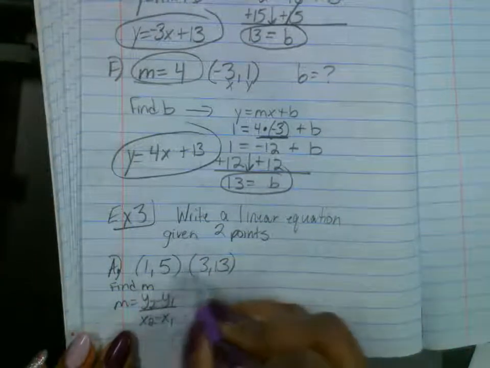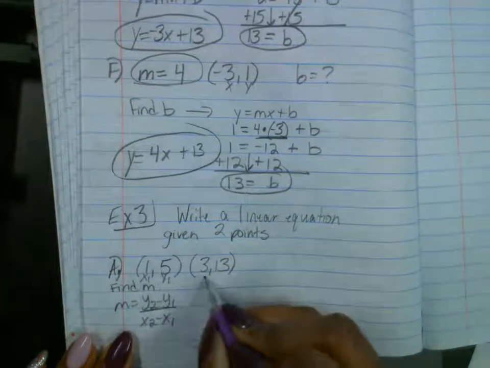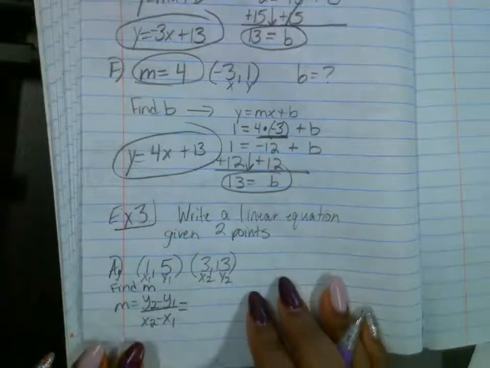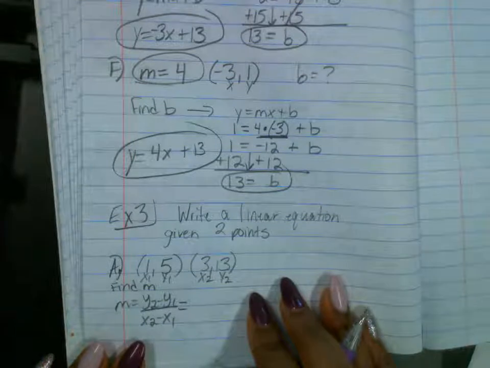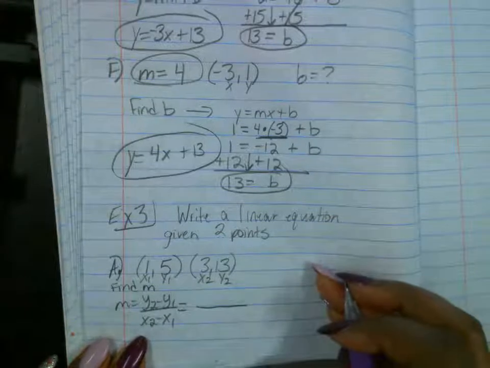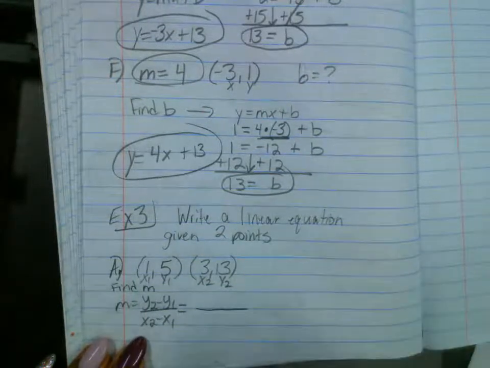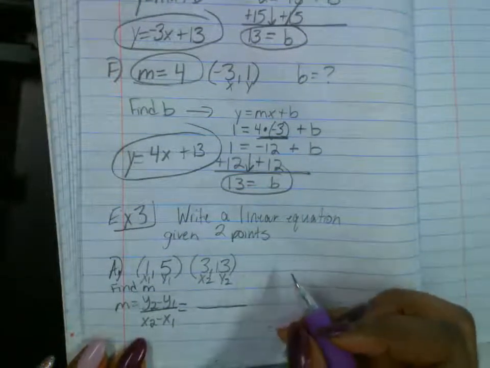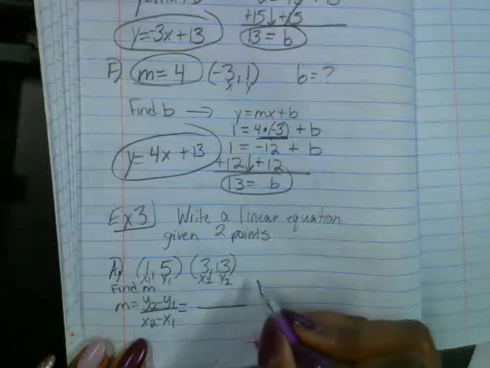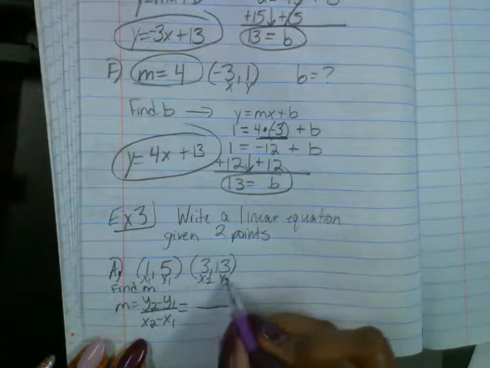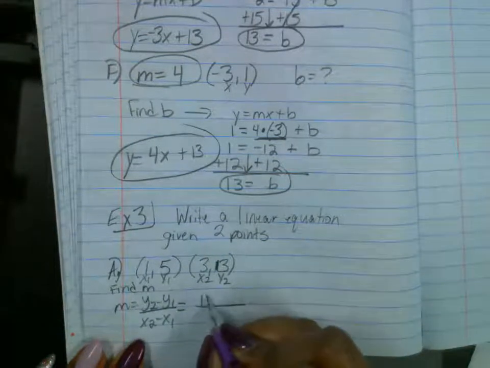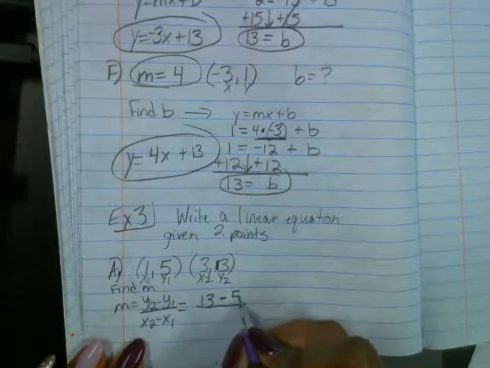All right, so we're gonna label x1, y1, x2, y2. What numbers are we gonna put on the top? What minus what? Which one of those numbers is y2? 13 minus 5. So we have 13 minus 5.